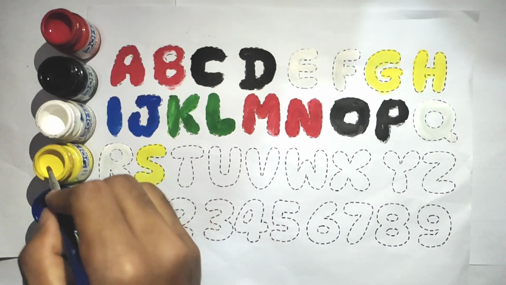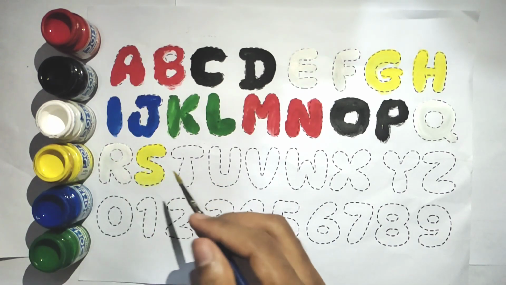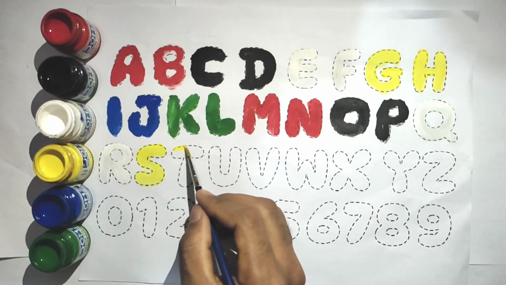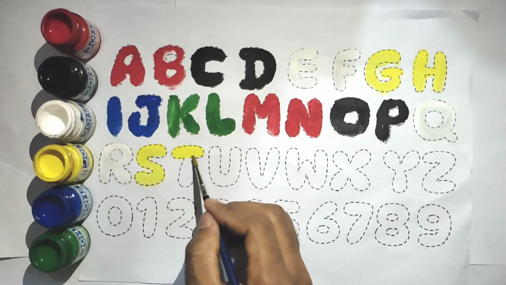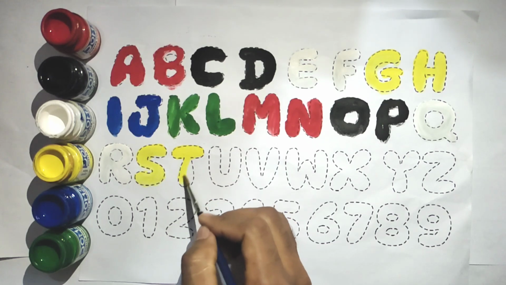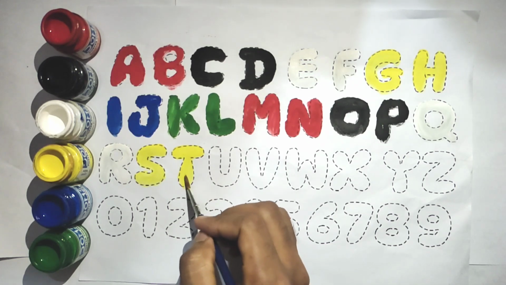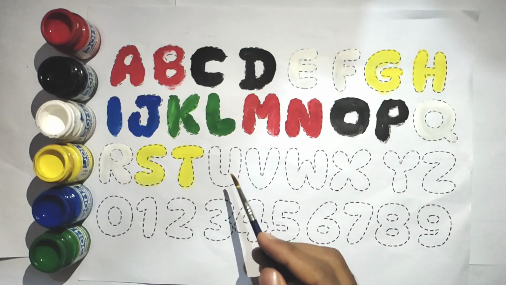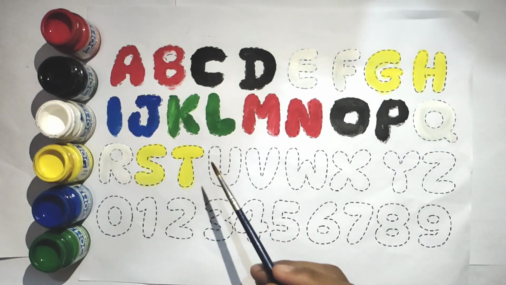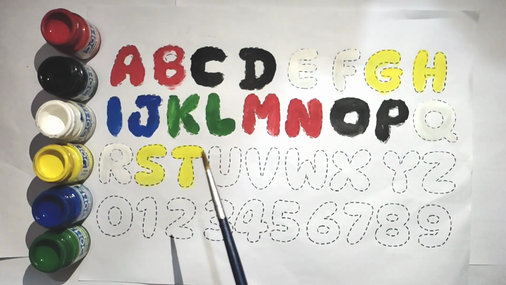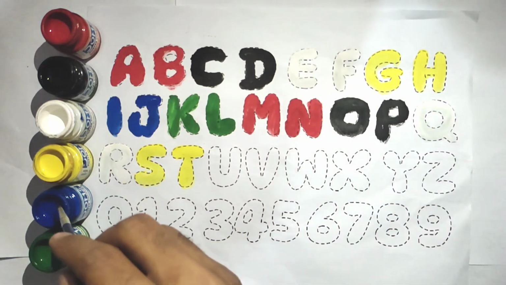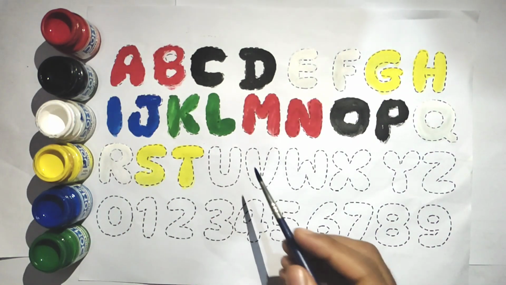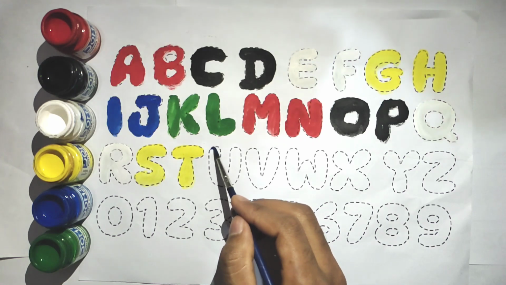Kids, again we are using yellow color and draw T. T for teacher. Kids, the next one is U. U for umbrella. Now we are using blue color again.